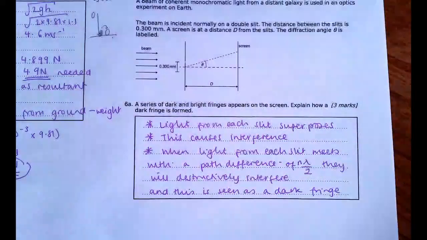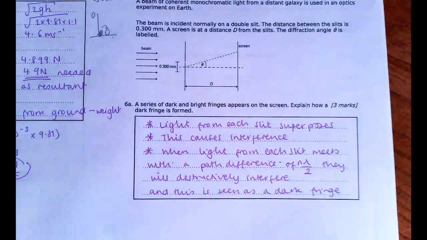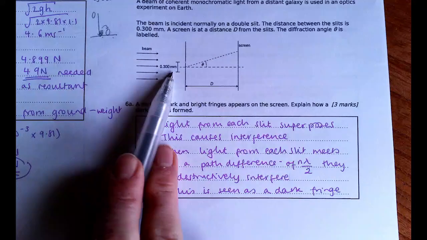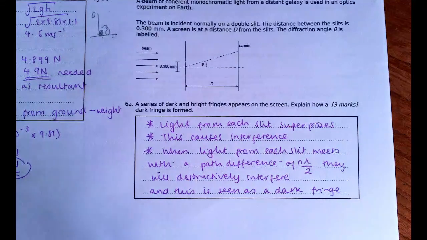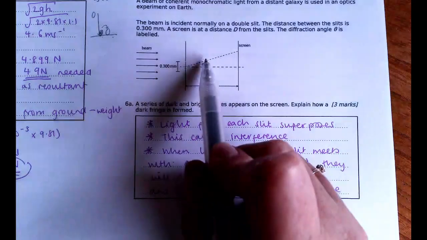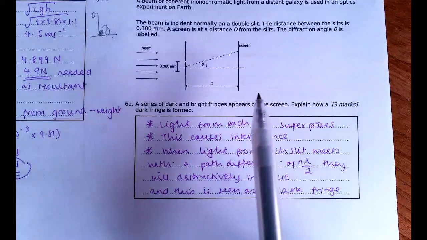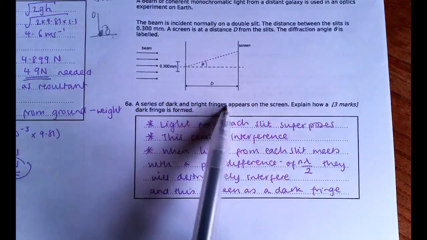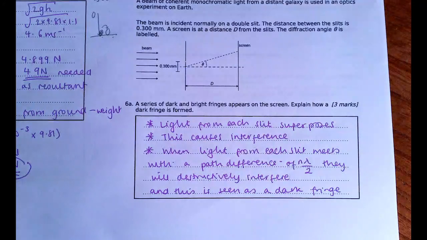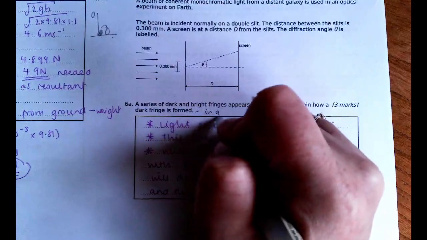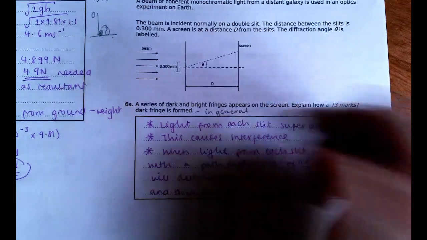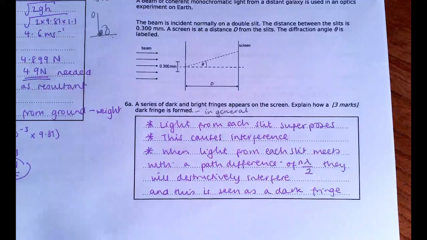Question 6. So we've got a double slit experiment. Notice that there are some dimensions on the diagram that you're probably going to need later. So we are told that theta is the diffraction angle there. It says a series of dark and bright fringes appears on the screen. Explain how a dark fringe is formed. Now this is just in general. So in general, how do we get a dark fringe formed on the screen?